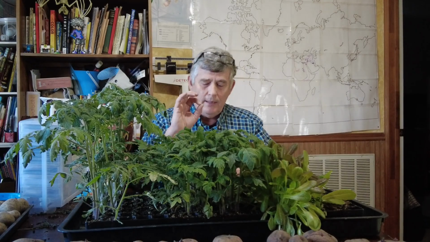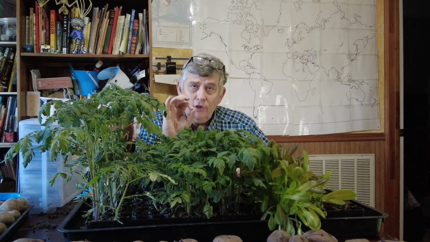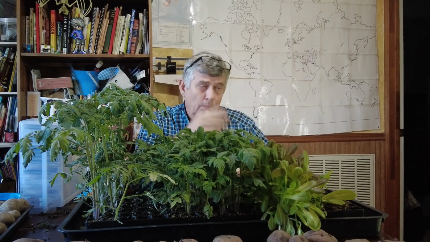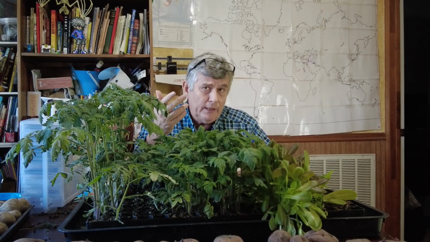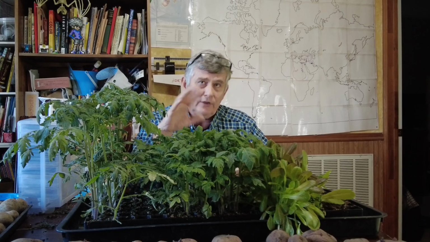Cucumbers. It says March 15th through May 1st. So what it is, cucumbers are sensitive to the cold. So don't plant them too early. Don't plant them now. Don't plant them next week, because they'll come up, you'll get a cold snap, and it will dwarf those plants, and they just won't produce as well.